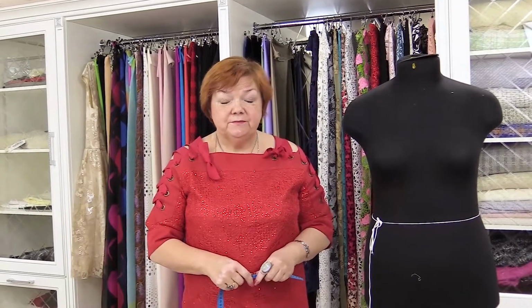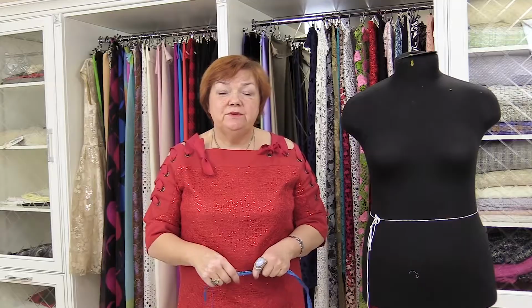Hello everyone! Today I want to show you how to measure how much fabric you need to make an item. I'll try to explain what to do in order not to buy too much or too little fabric. Let's start with a simple straight dress.